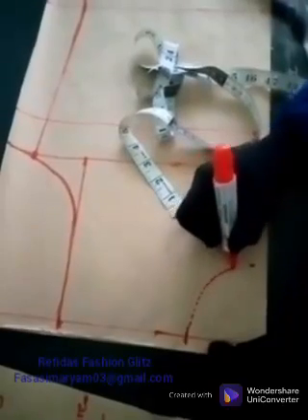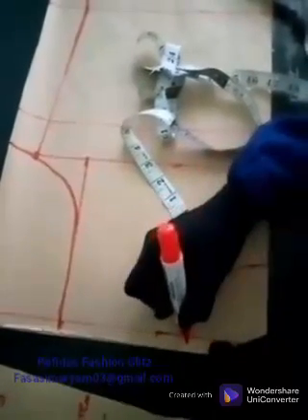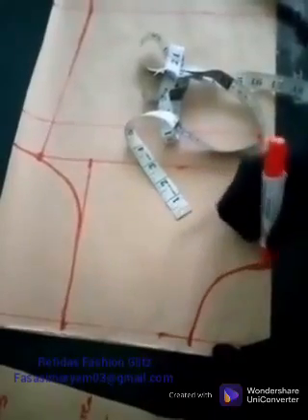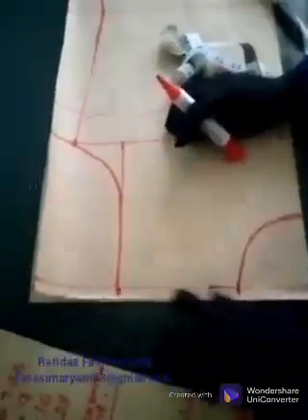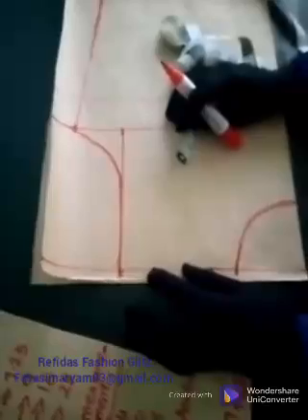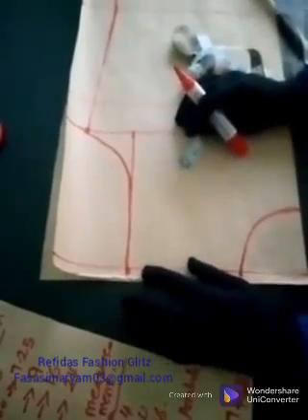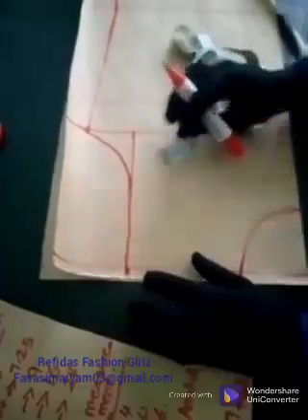Then you curve it like this, a round neckline. So here you find out that our shoulder is not straight, it's slanted.